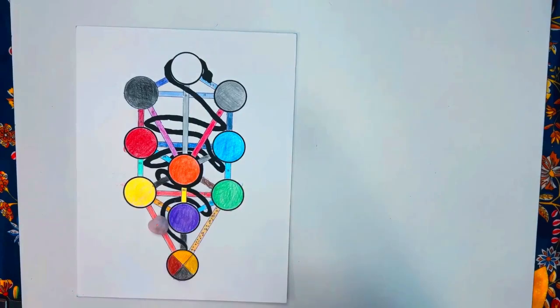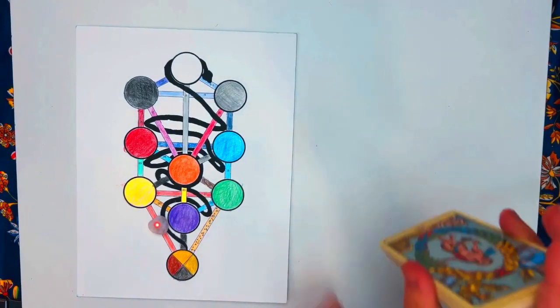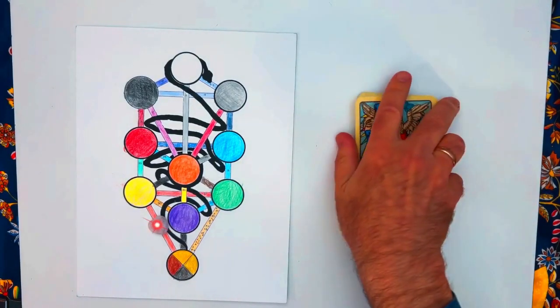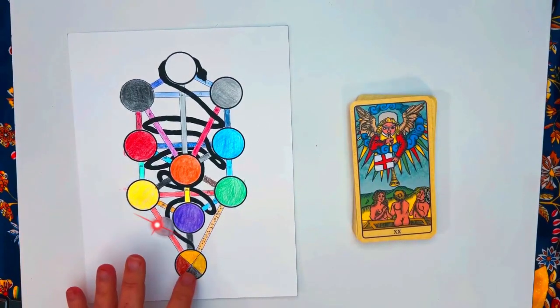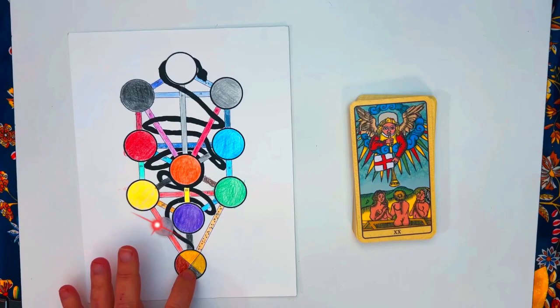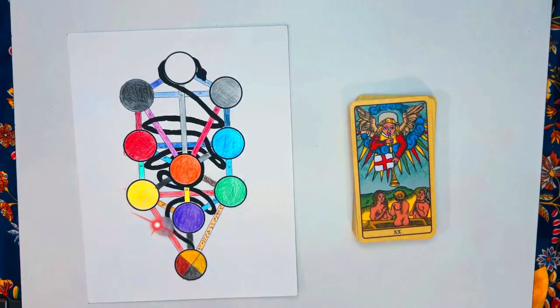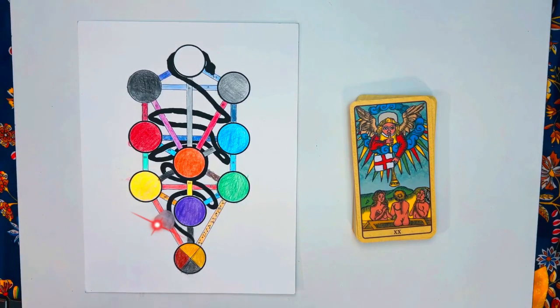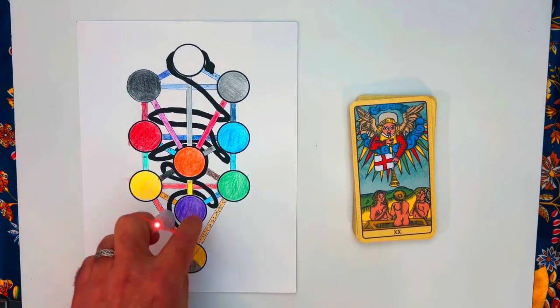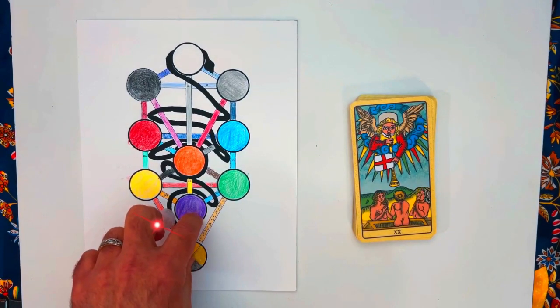Path 31, the Judgment card. Path 31 is connecting Malkuth, which is the earth, with Mercury. This is called Hod. And as we climb this path, we are finding purification again with the earth plane. So we started out purifying with the earth by climbing up the path from earth to moon. The archangel which rules the moon and Yesod is called Gabriel.